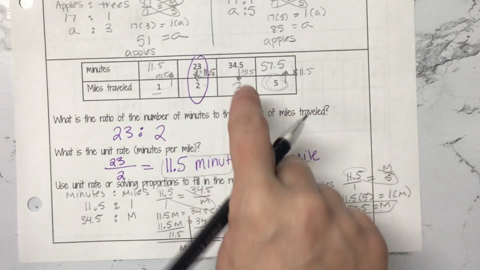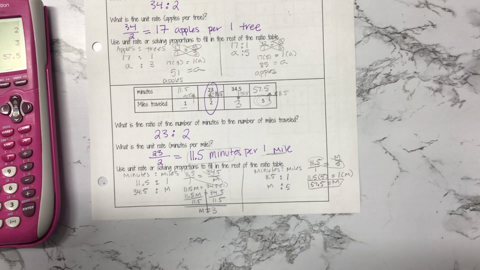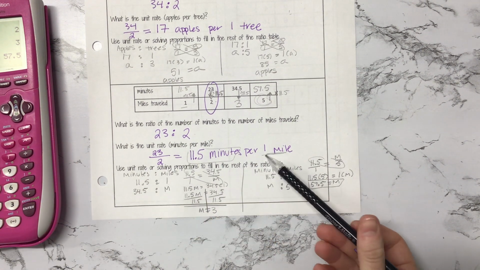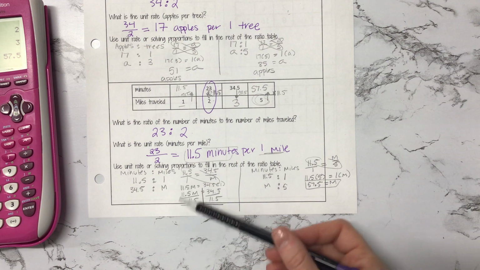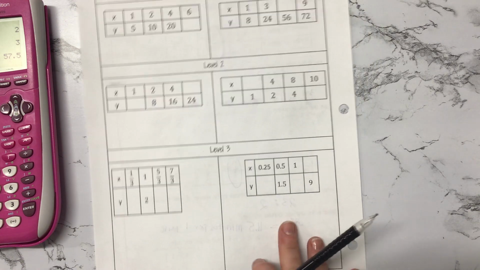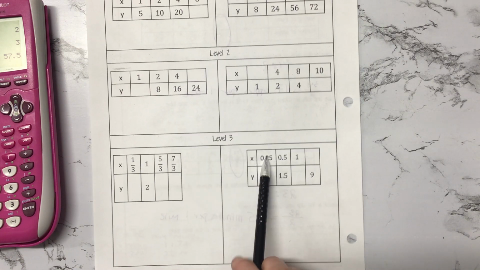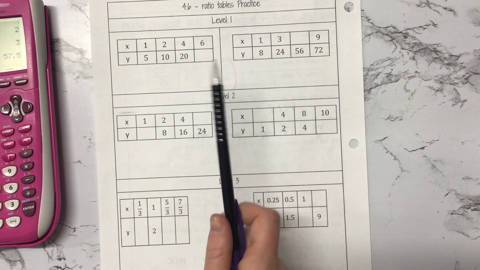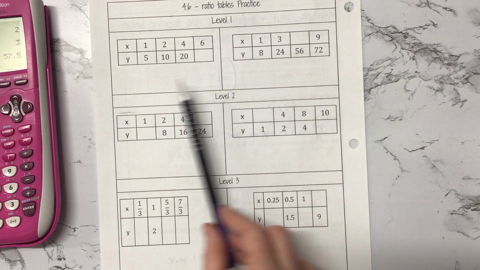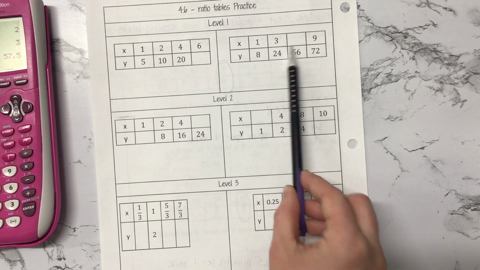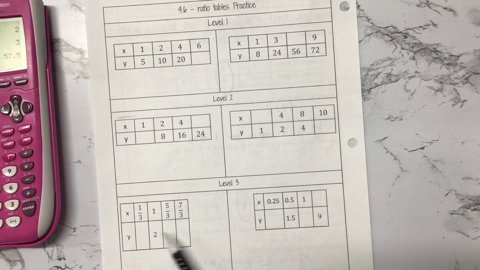So, if you don't immediately see what you're multiplying or dividing by, that's okay. Find your unit rate and use that to set up a proportion and solve that proportion. It might be a bit of a jump for you to do the fractions and decimals, but I believe in you. Whichever method makes most sense to you, I want you to find the missing spots and fill them in for your practice.